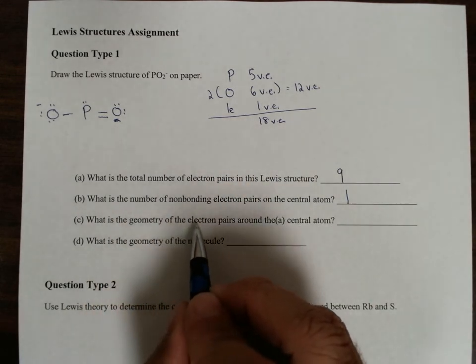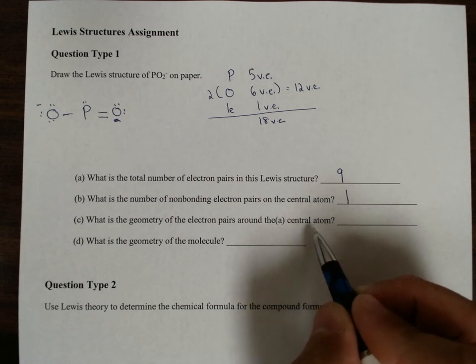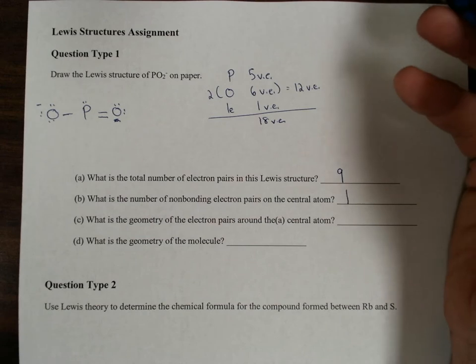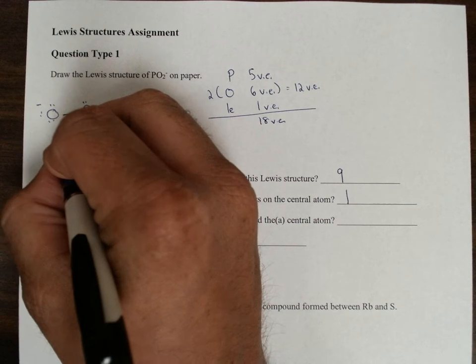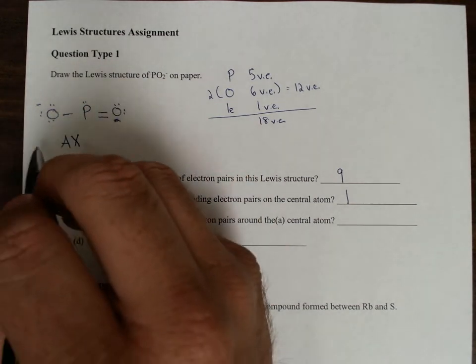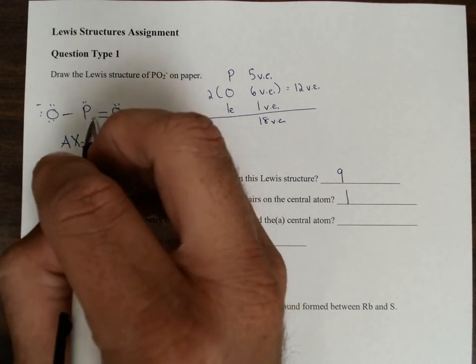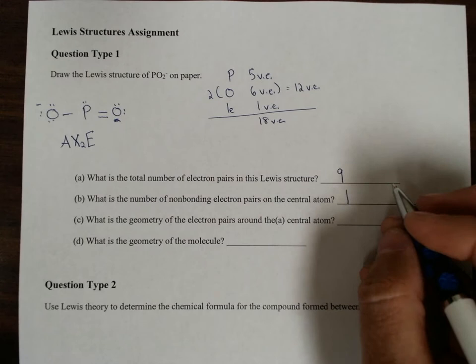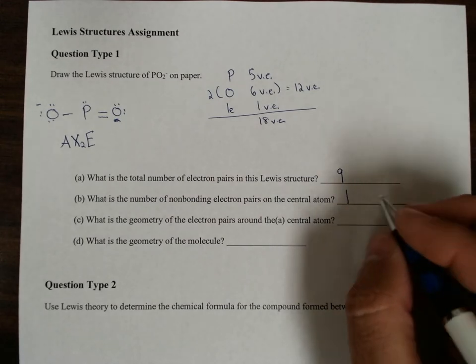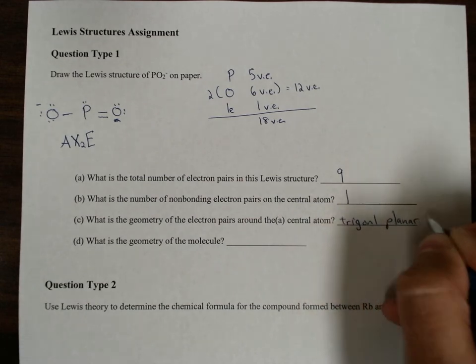What is the geometry of the electron pairs around the central atom? Alright, on this question, we need to figure out what type of structure we have here. What is our AX protocol? Well, here, the central atom has 2 additional atoms, so it's an AX2 and 1 lone pair, AX2E. Okay, that means that for electron pair geometry, with everything being the same, it would be a trigonal planar geometry.